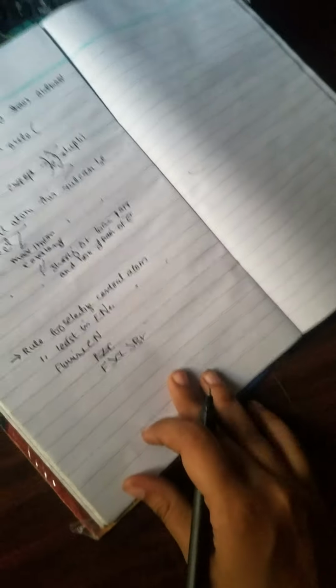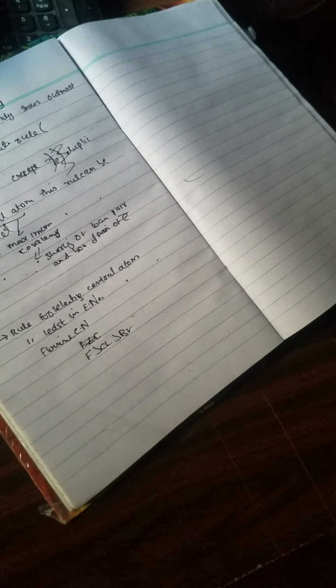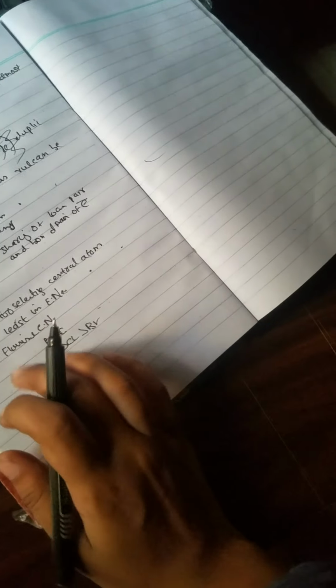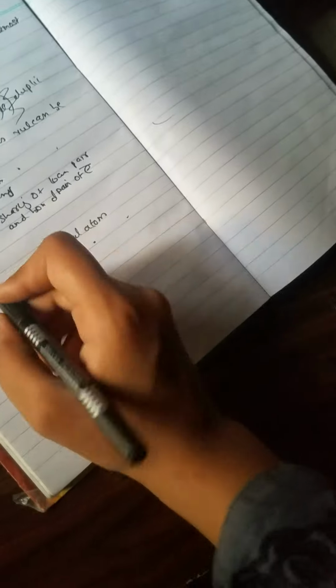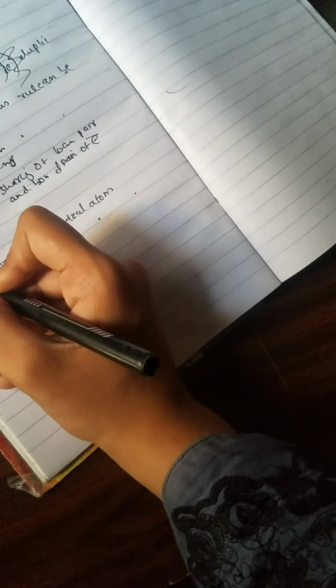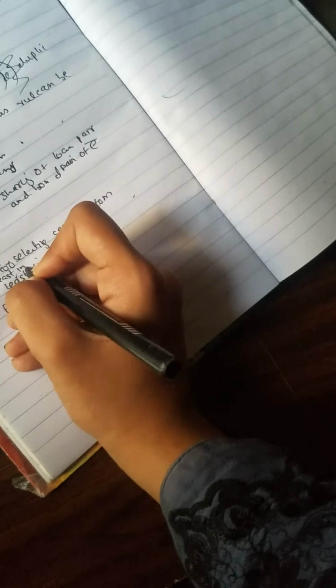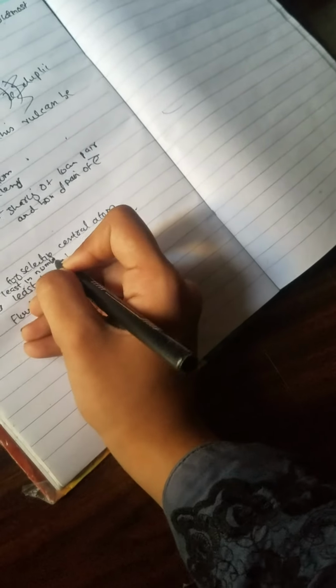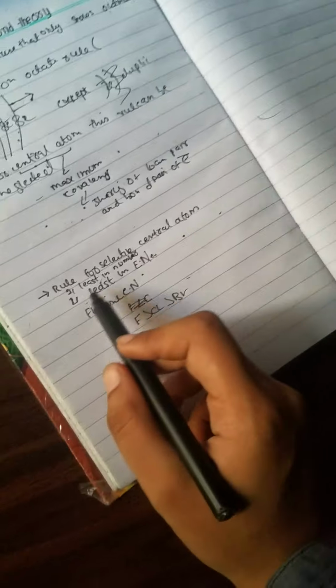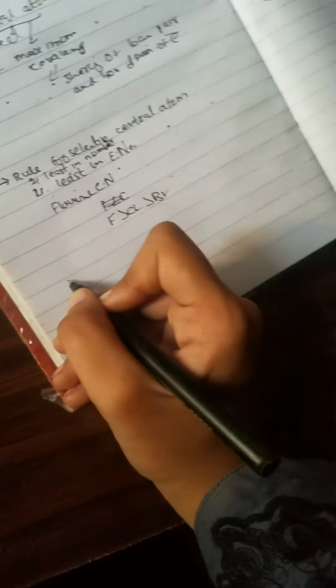It's just like this. Okay, so now we're going to talk about the second. If the electronegativity of the atoms is the same, then we will, I'm sorry, my mistake. The first is we should select the atom which is least in number. That's the first priority, and the second is to consider least electronegativity. I'm writing here neat and clean.